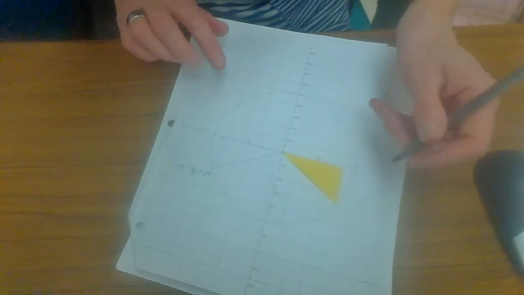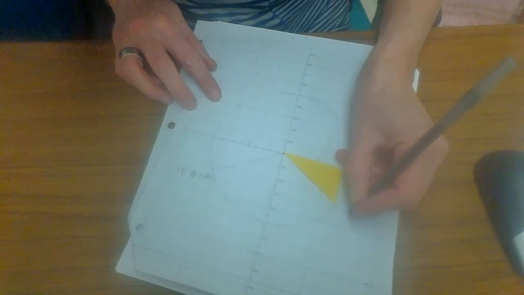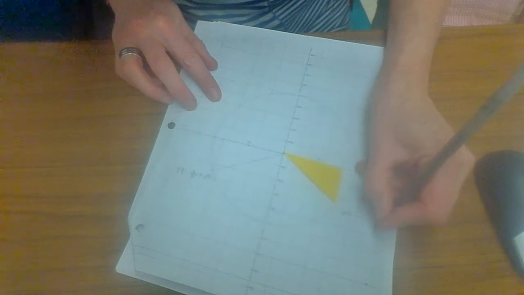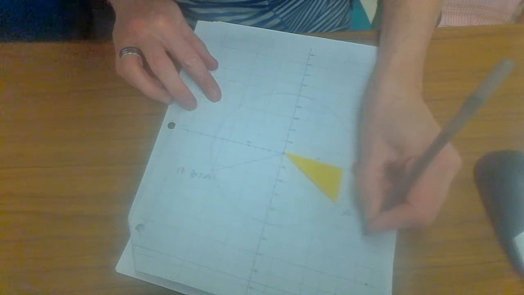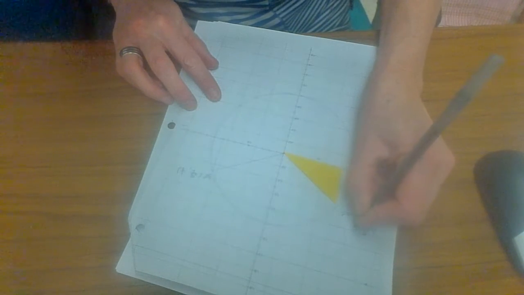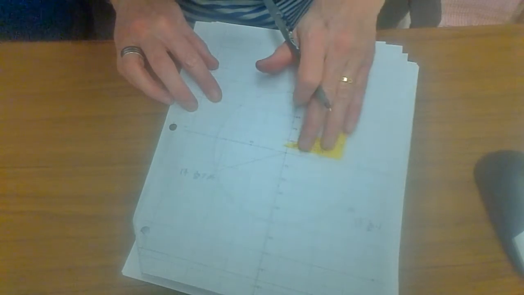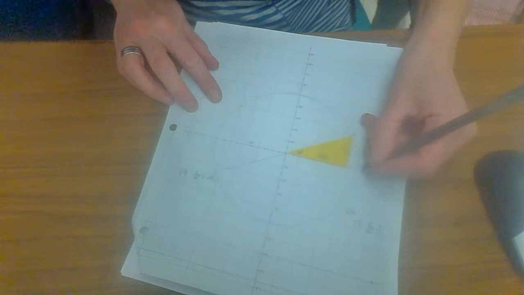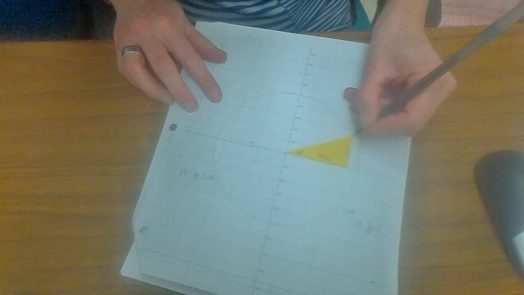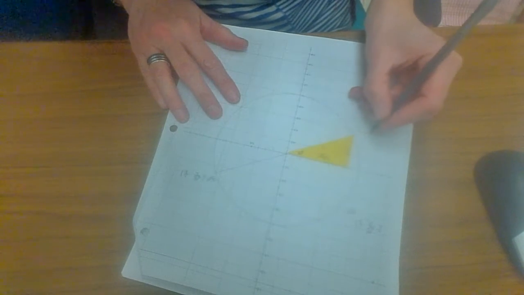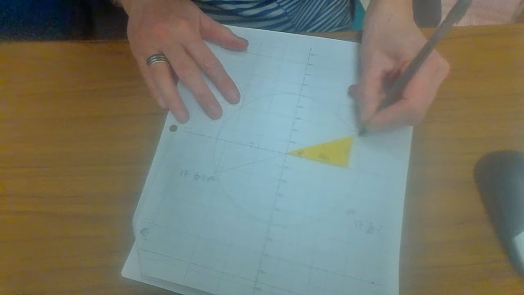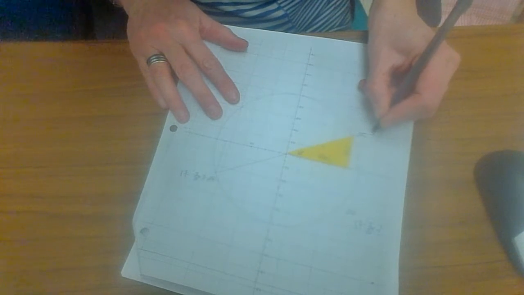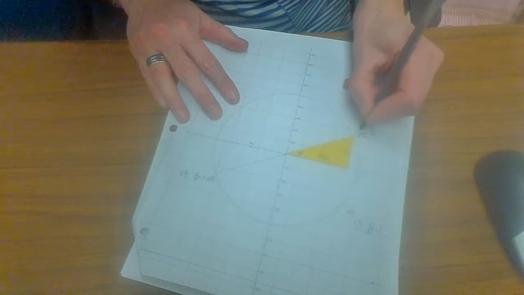Right over here, what angle am I at? I'm either at 180 minus 30 or I'm at 90 plus 60. That's 150 degrees. I go back root 3 over 2 and up 1/2. Over here, I'm at 180 plus 30, so that's 210 degrees. And I went back root 3 over 2 and down 1/2.